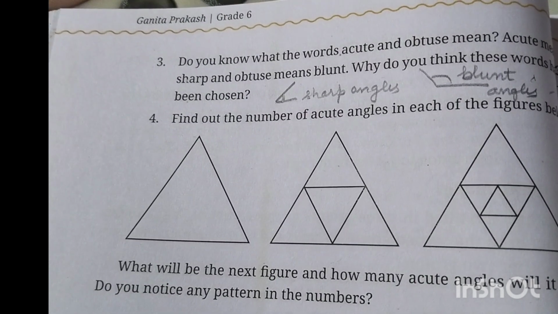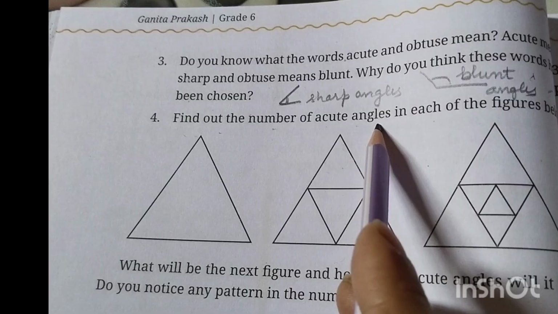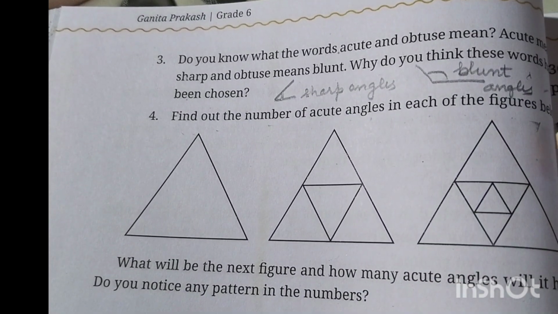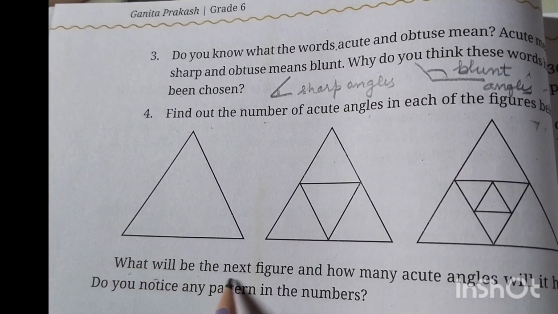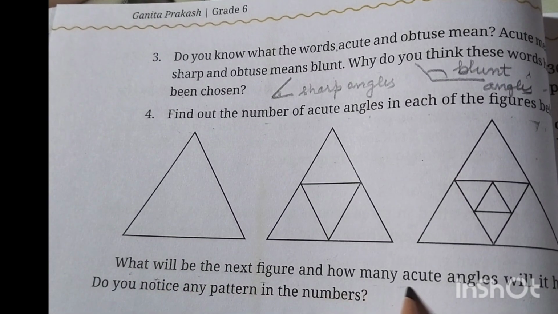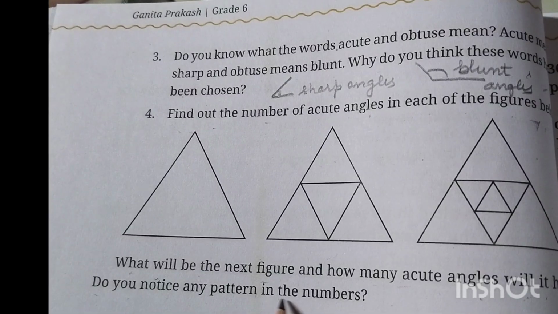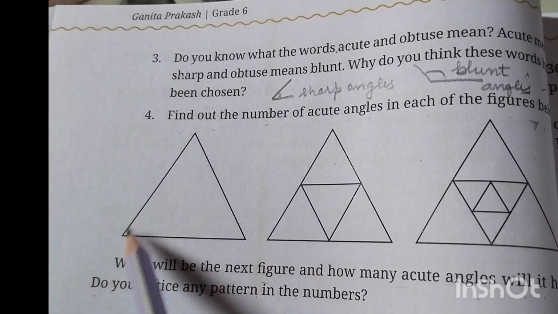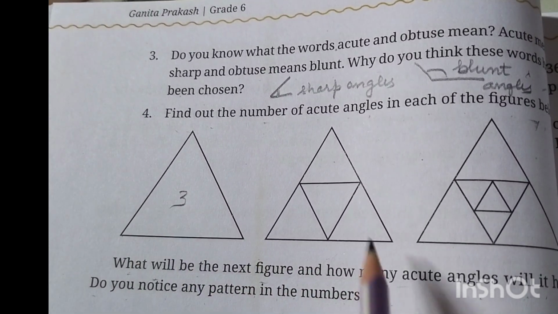Question number 4. Find out the number of acute angles in each of the following figures below. What will be the next figure and how many acute angles will it have? Do you notice any pattern in the numbers? Now look here, how many acute angles are there? 1, 2, 3. 3 acute angles are there.